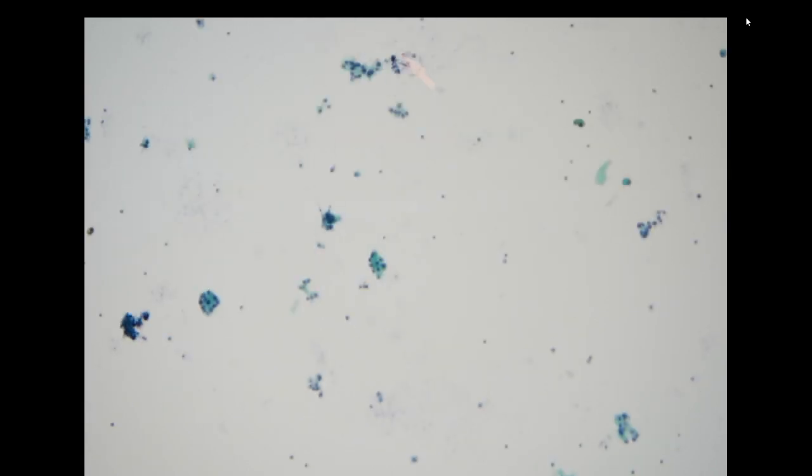So for this case, I think it is likely a subacute thyroiditis because of these degenerative follicular cell changes, inflammatory cells in the background, and some multinucleated giant cells, but lack of elevation of anti-TPO. Because of the presence of multinucleated giant cells, we will call these granulomatous thyroiditis.